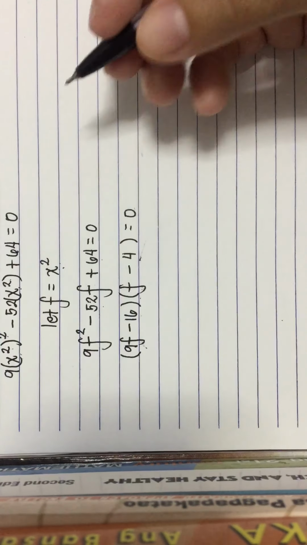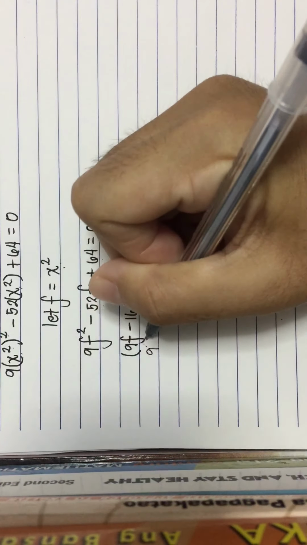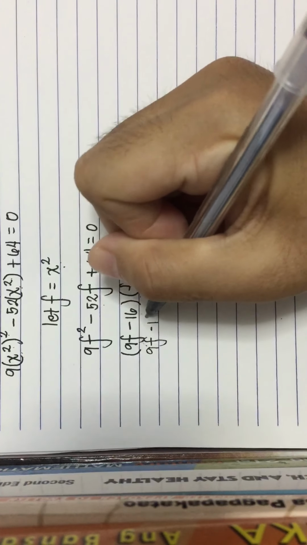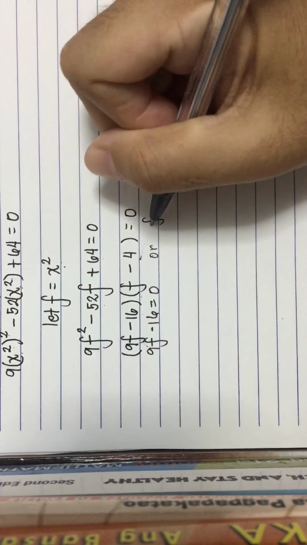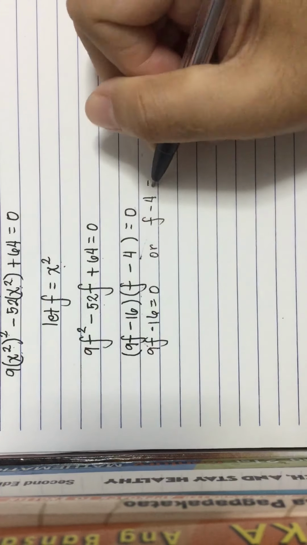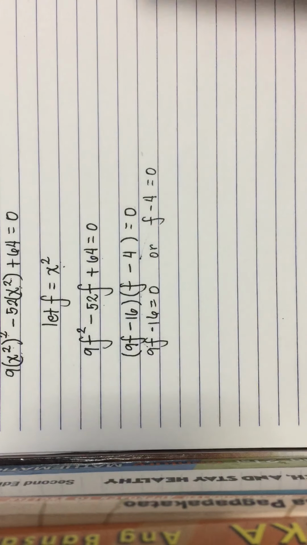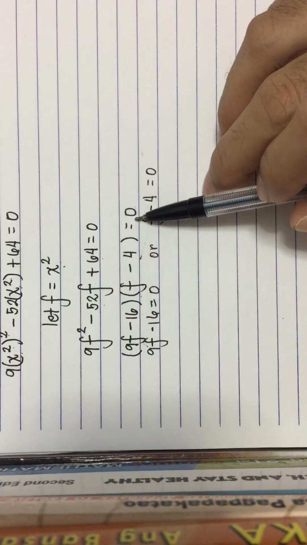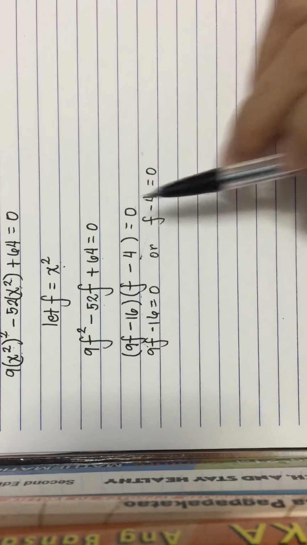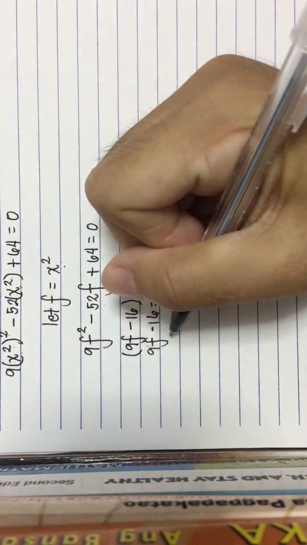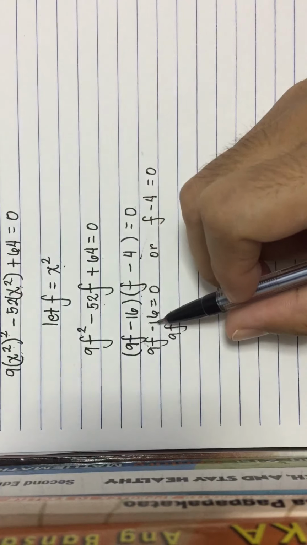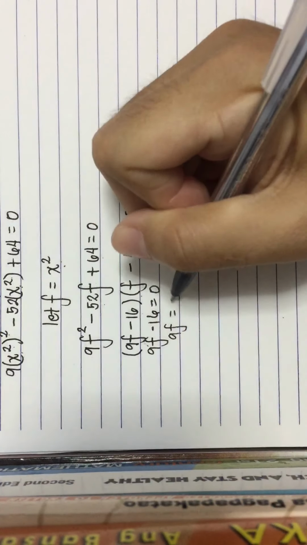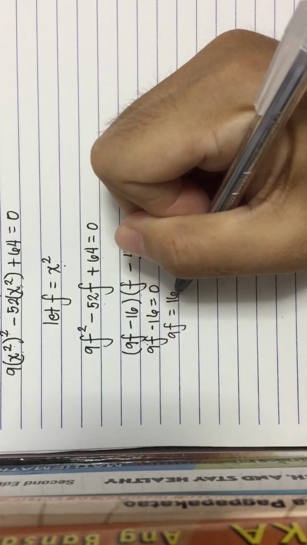Then after that, we have 9f minus 16 equals 0, or the other one is f minus 4 equals 0. So from here, equals 0, then here equals 0. Then we have 9f equals, so we are going to transpose it, 9f equals 16.